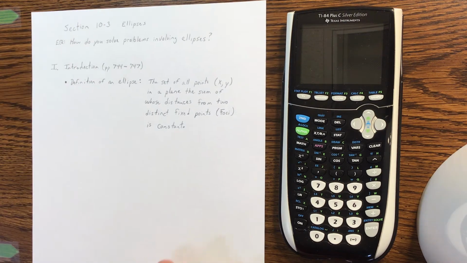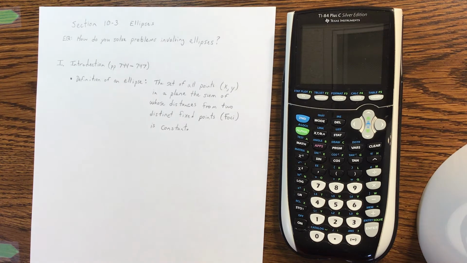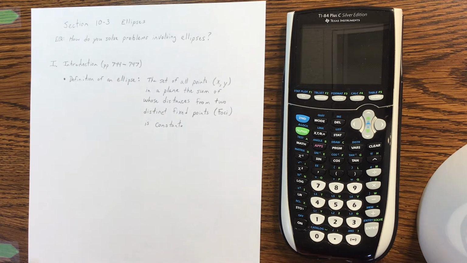Now, starting off, we have a definition. I'm really not going to go into a lot of details on that. It's seen on page 744. It just says that the set of all points x, y on the ellipse is the set of points the sum of whose distances from two distinct fixed points, what we call the foci, is constant. Again, it's really not that important.